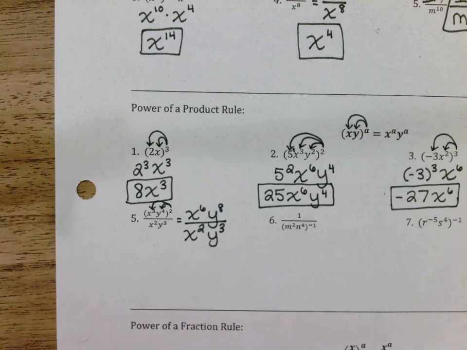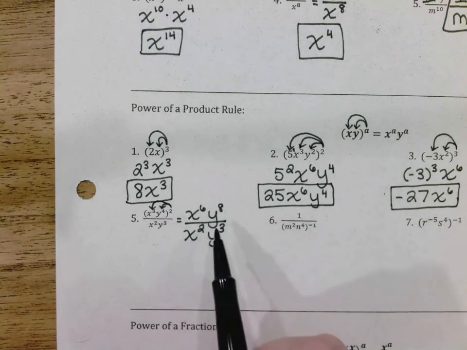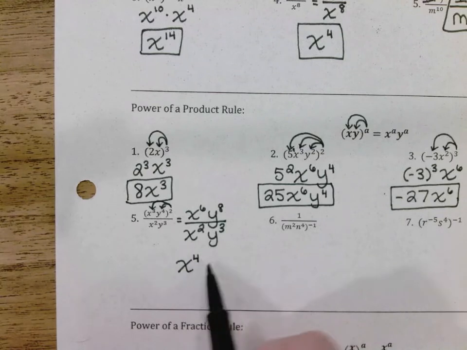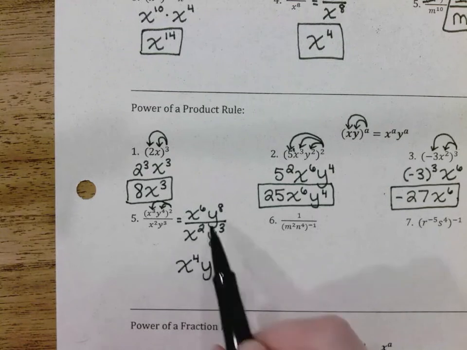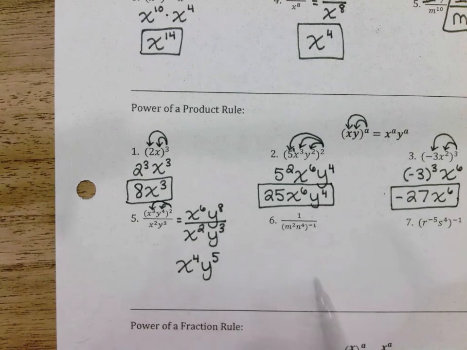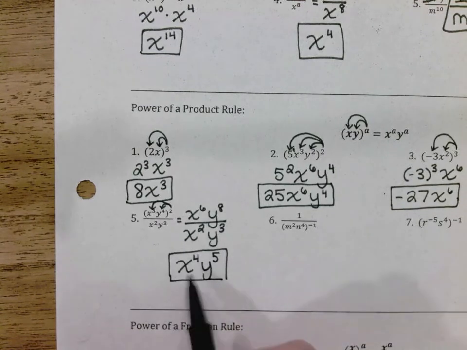And hopefully you can see at this point we can simplify this using the quotient rule. If we're dividing two terms with the same base, we can just subtract our exponents. So this is x to the 4th, y to the 5th. The 4 comes from 6 minus 2, and then the 5 comes from 8 minus 3. And so that's our final answer. And these are being multiplied. If you don't see an operation in between, we assume it's multiplication. If you would like, you can still put that dot, though, to indicate multiplication, too.